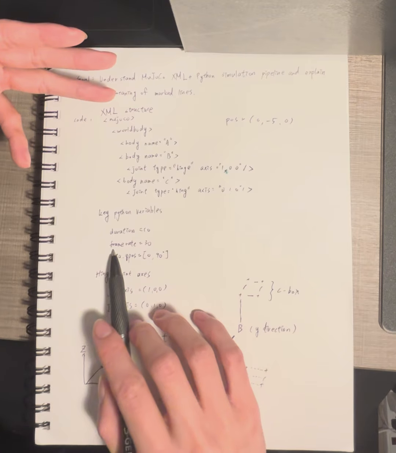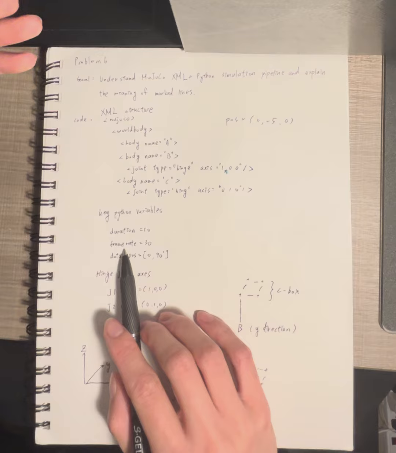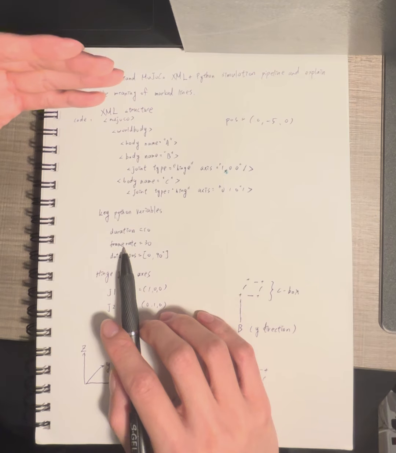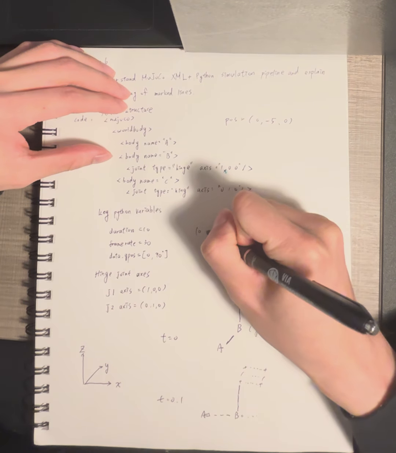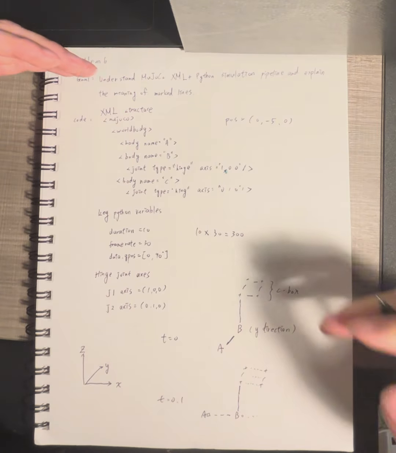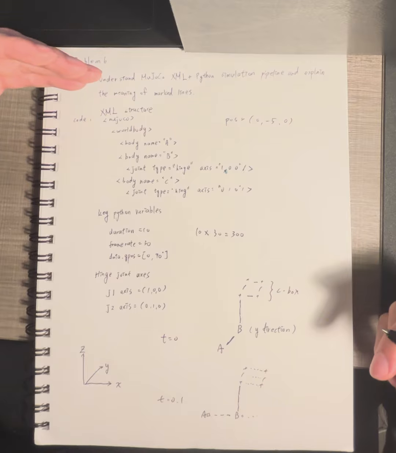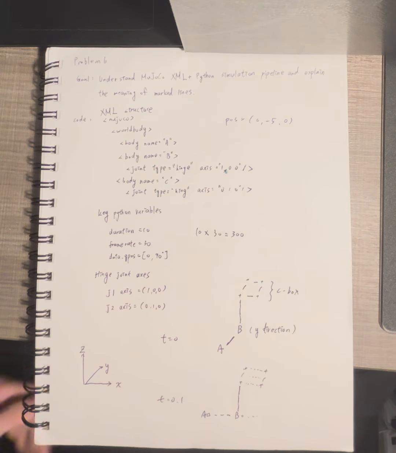Frame rate equals 30 means we record 30 frames per second. So the total number of rendered frames is 10 times 30, which is 300. These two variables only affect rendering frequency, not physics.